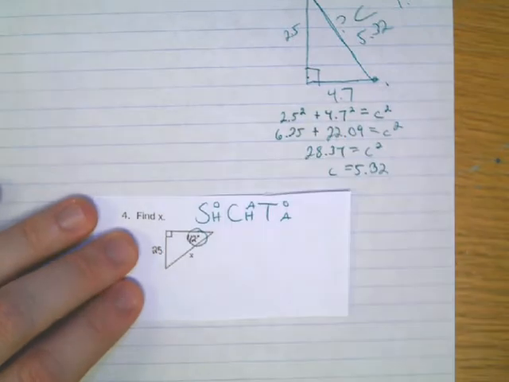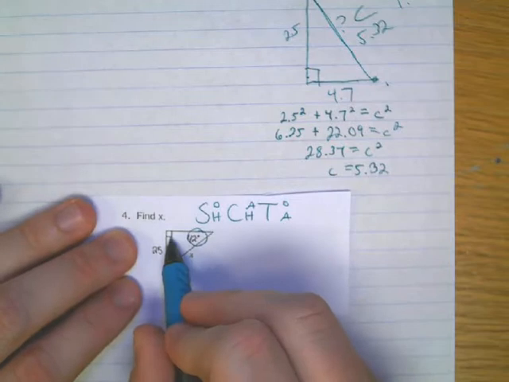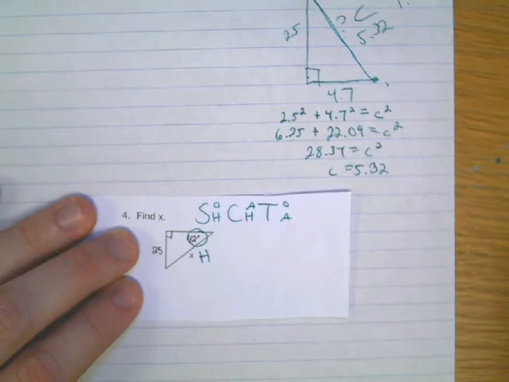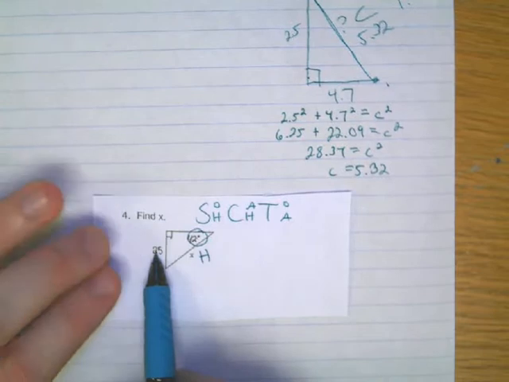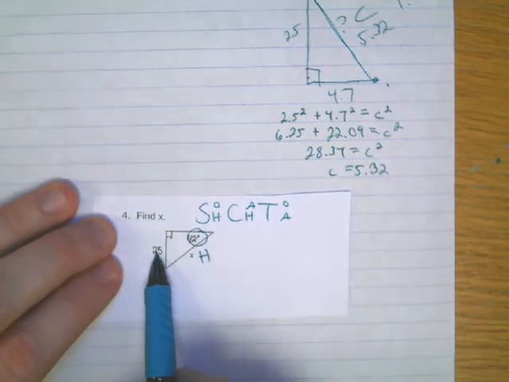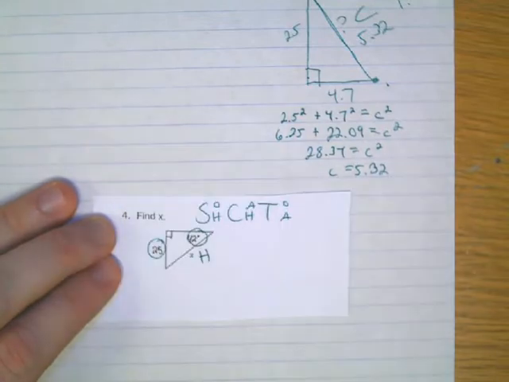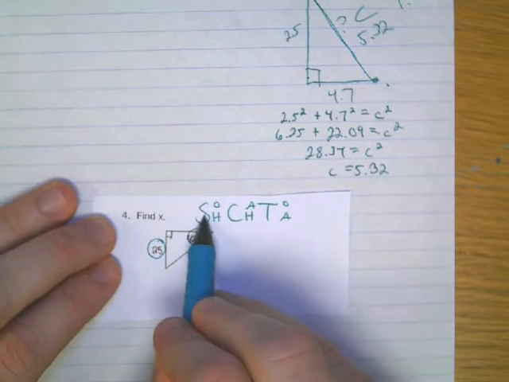We all know that this x right away, since it's across from the 90-degree angle, is my h. Now I got to figure out if this 25 is across the street or next door. We all know that this is across the street. So this is the opposite. I have an O and an H. I'm going to use sine.